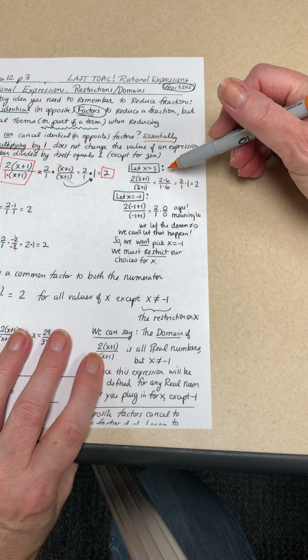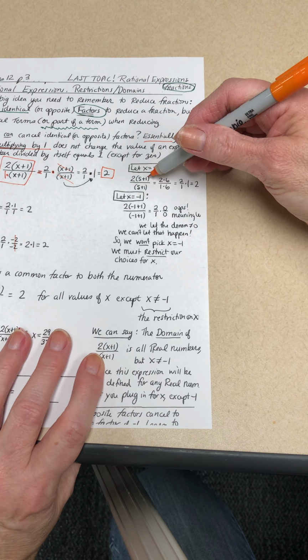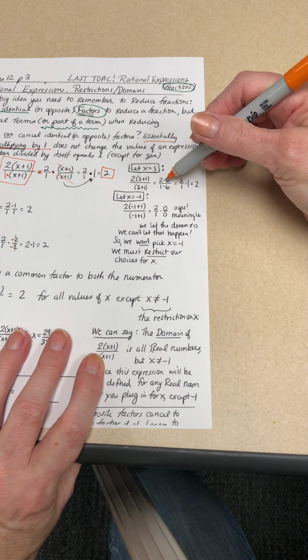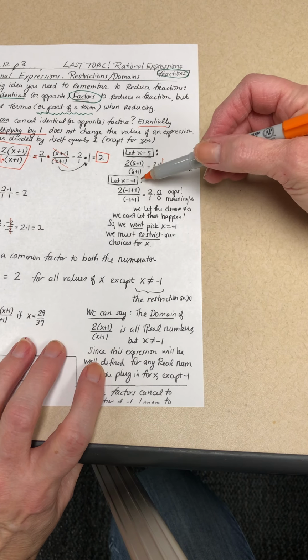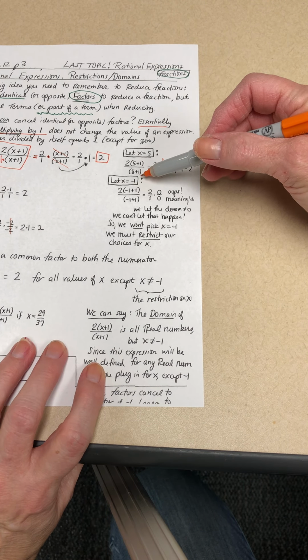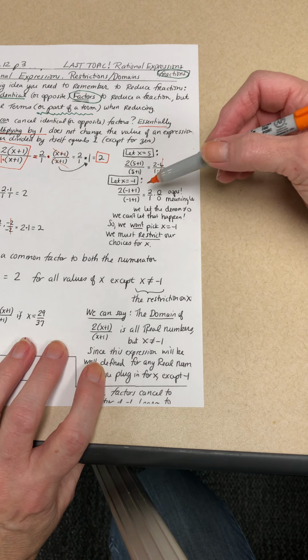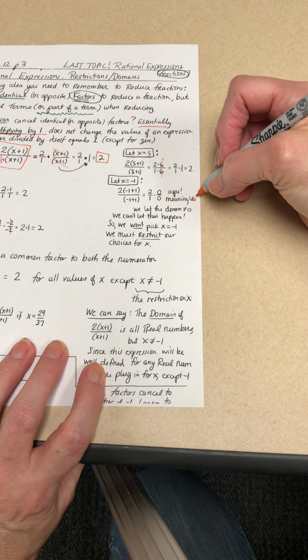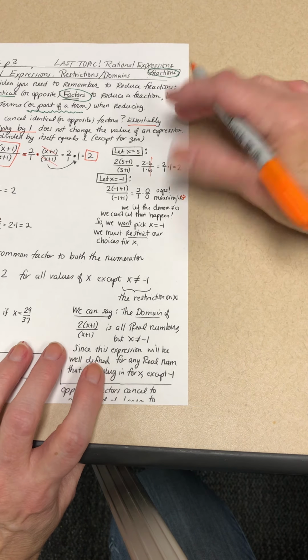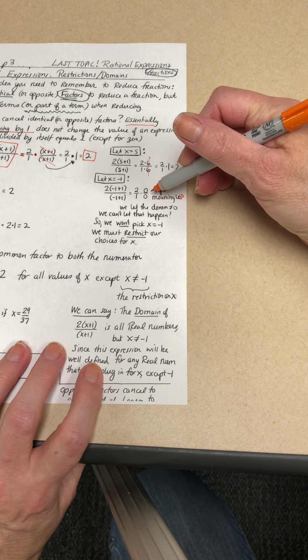I'm going to plug in 5 for x. Well, 5 plus 1 is 6. That gives me 6 over 6. Yeah, that's 2. Now, I'm going to plug in -1 for x. If I plug in -1, I get 0 over 0, which is meaningless, because the denominator was 0.